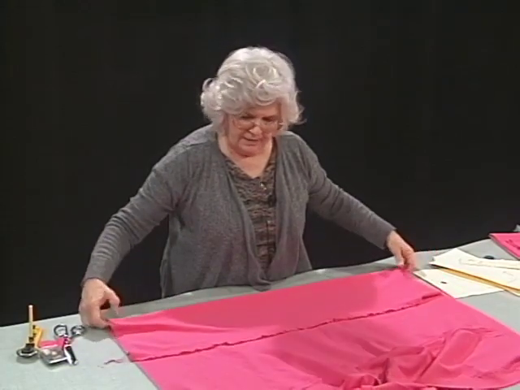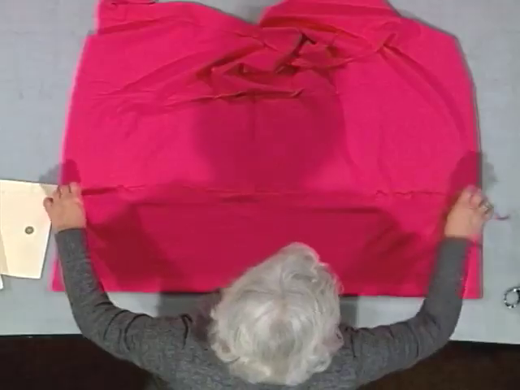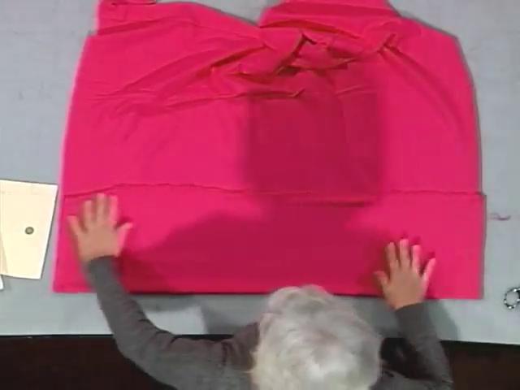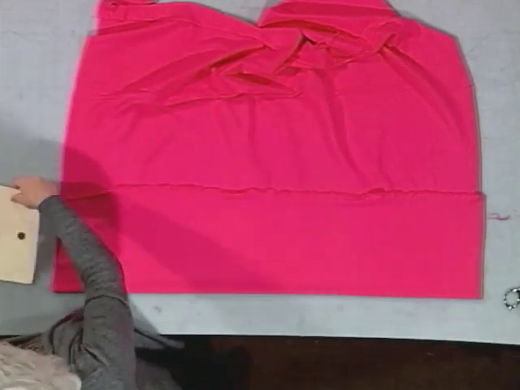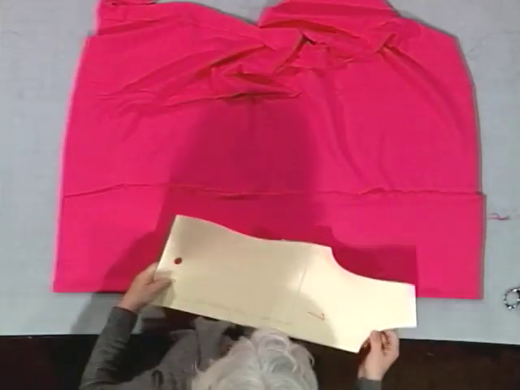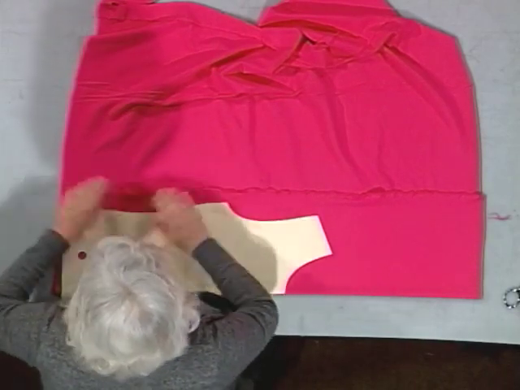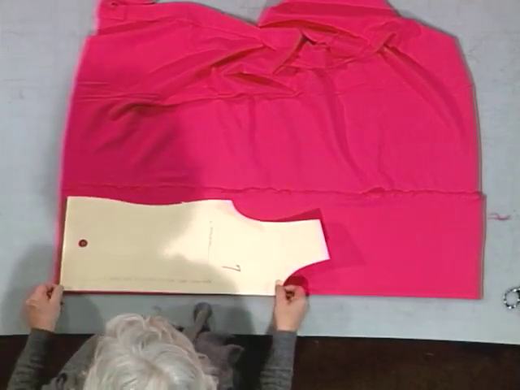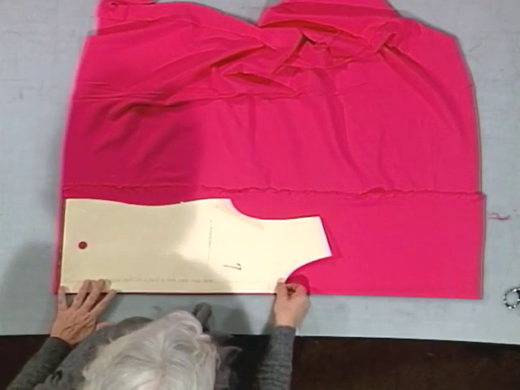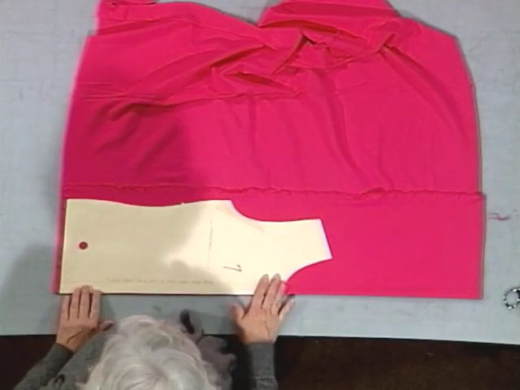So again, when I lay this out, I'm going to be looking to see that I've got enough width to cut my piece, putting my front right directly on the fold.